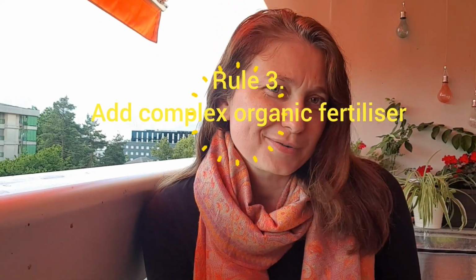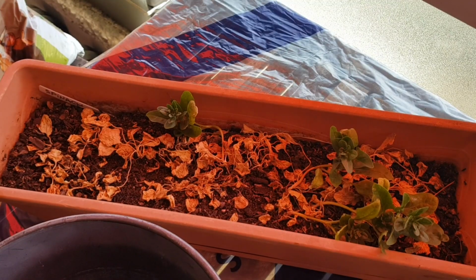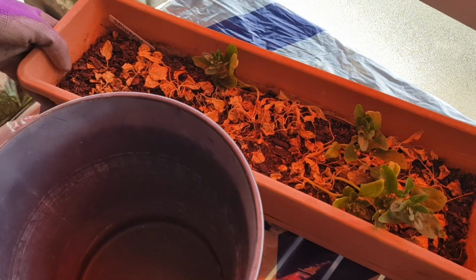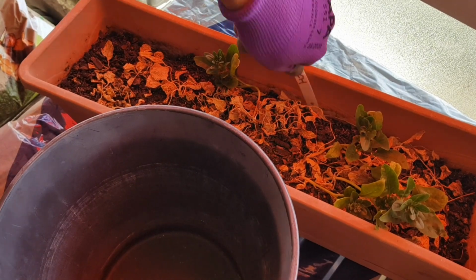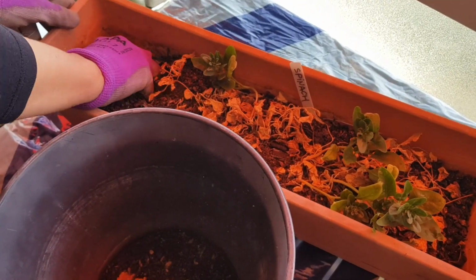And now, rule number three is about how to actually reuse this potting soil. You need to add nutrition to that, nutrition that was used by the previous plants. Now, it's very difficult to know what macro and micronutrients the plant exactly extracted from the soil and what exactly needs to be added.